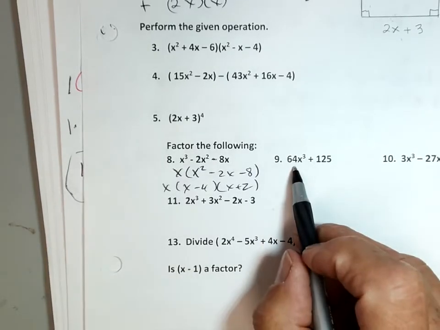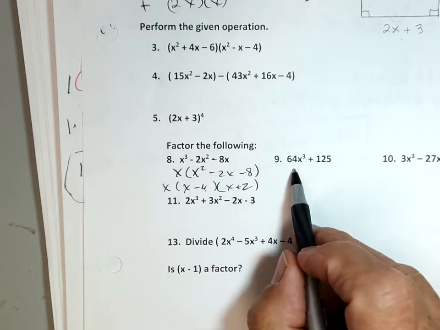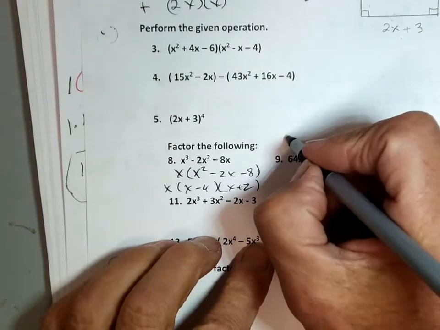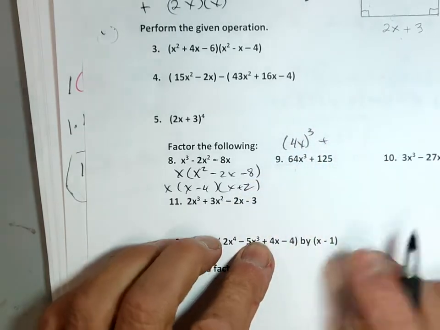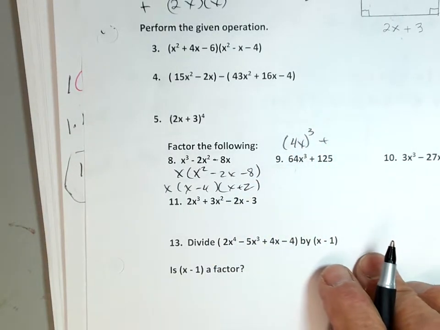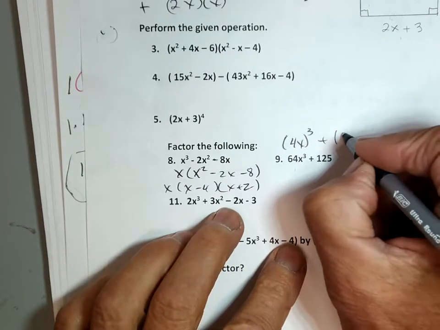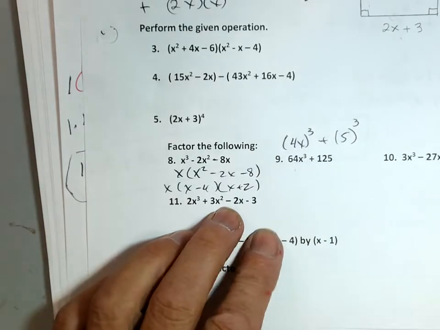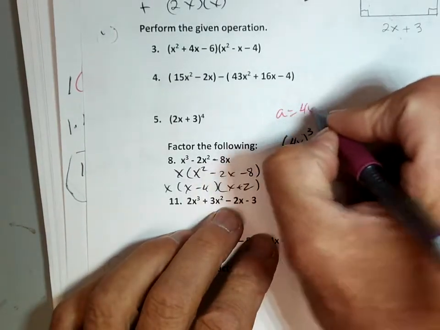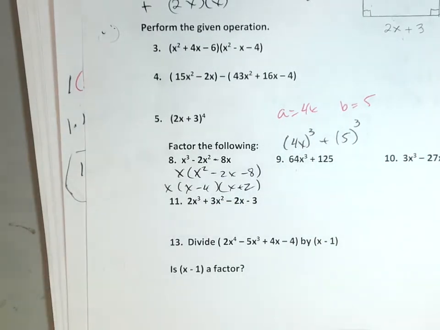Okay, you ready? 4 times 4 times 4. I'm going to say it again. 4 times 4 times 4 is 64. So this is the same thing as a 4x cubed plus, you ready? 5 times 5 times 5. 5 times 5 times 5 is 125, plus 5 cubed. Okay, so now my a is going to be 4x, and my b is going to be 5, and we're going to use this one here.